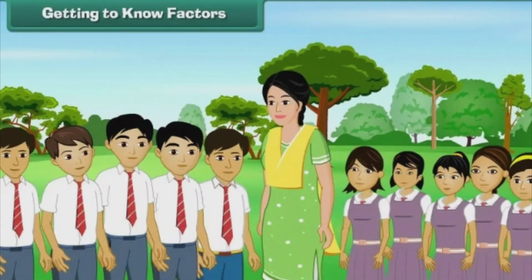Getting to know factors. Miss Rita, Prerna's maths teacher, is playing another game with her students to teach them the concept of factors.